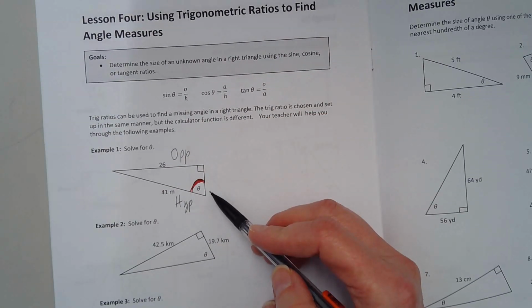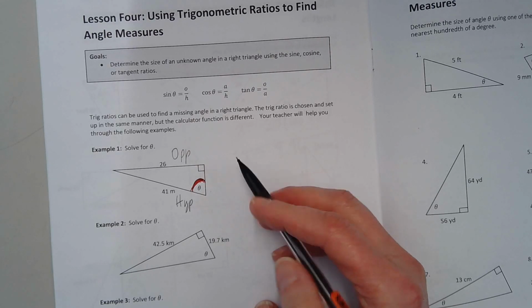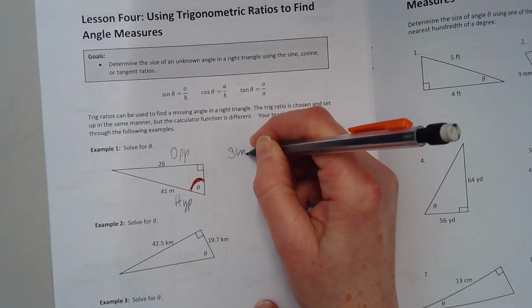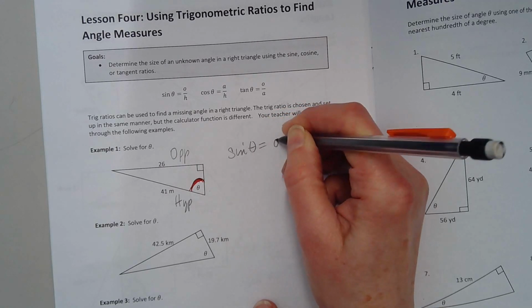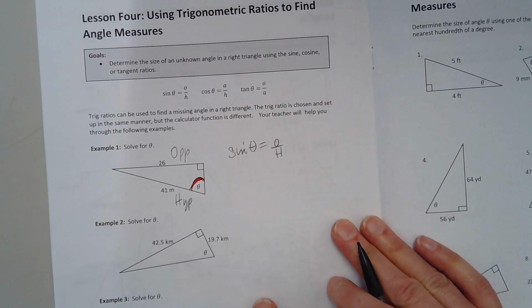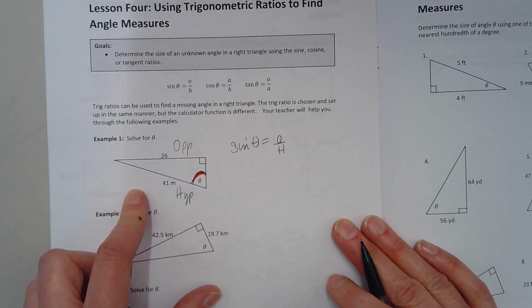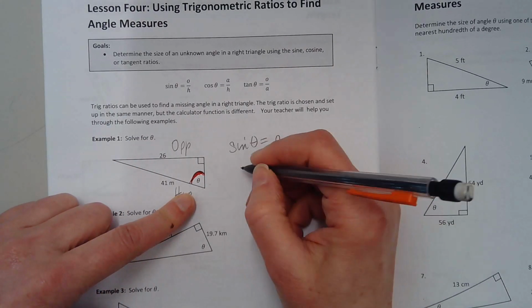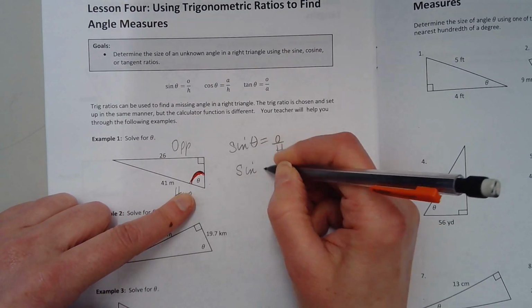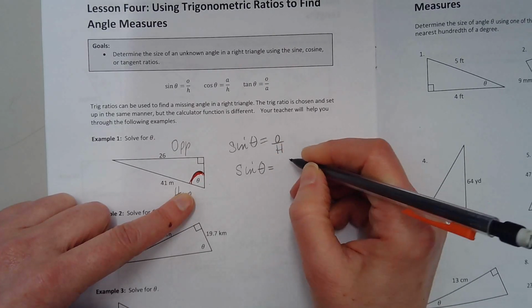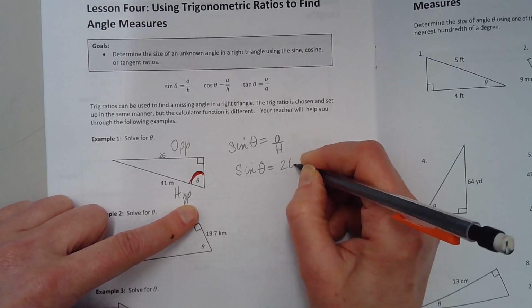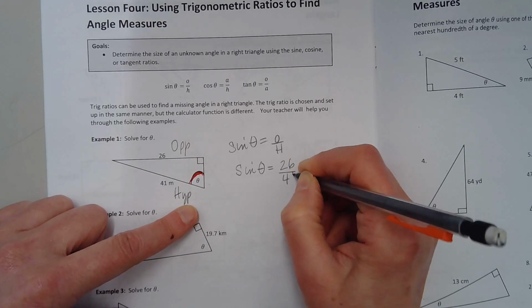This clearly tells me which ratio I need, and it is sine. Now I write my formula again and substitute. This time, I know the sides of my triangle. I don't know theta. That's my unknown. So sine theta equals opposite over hypotenuse.